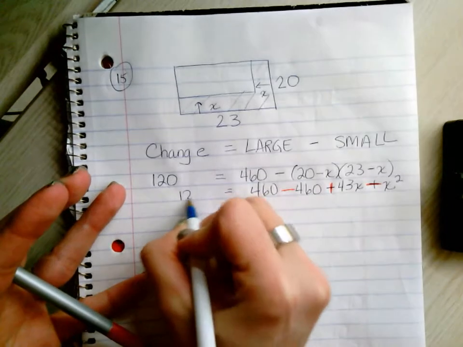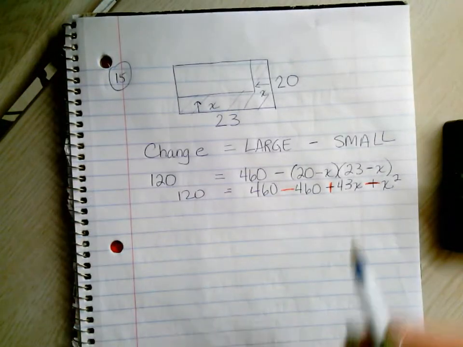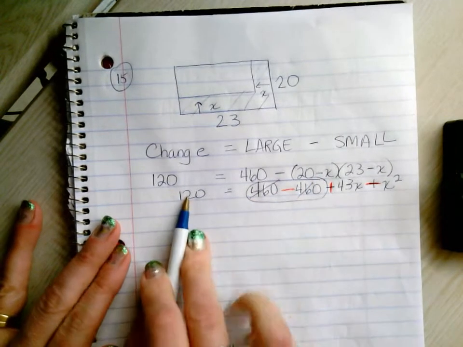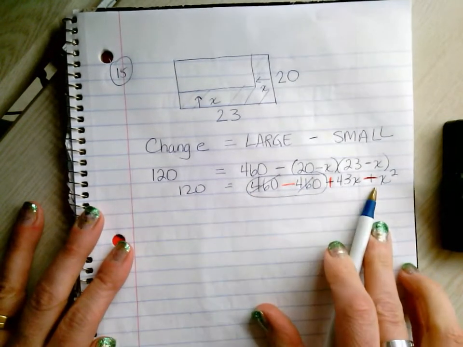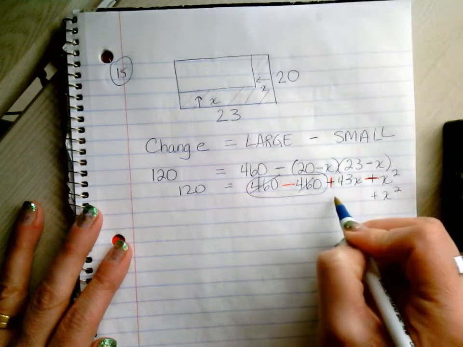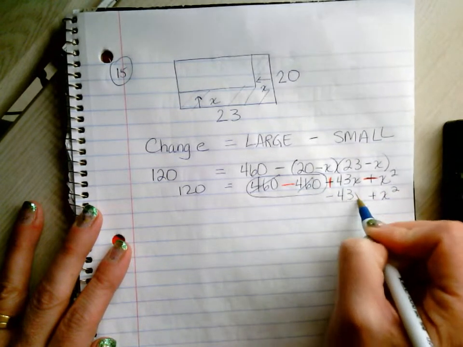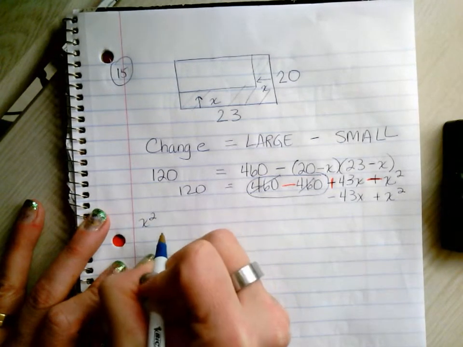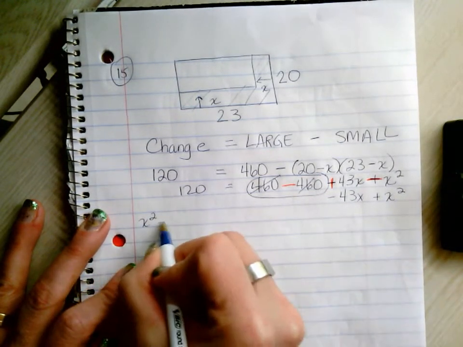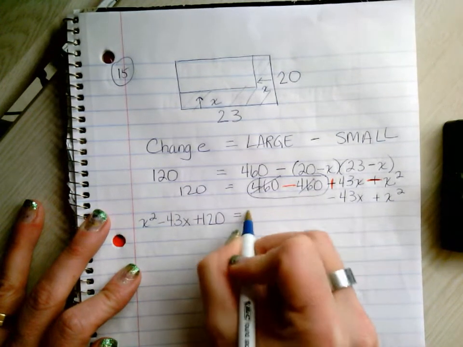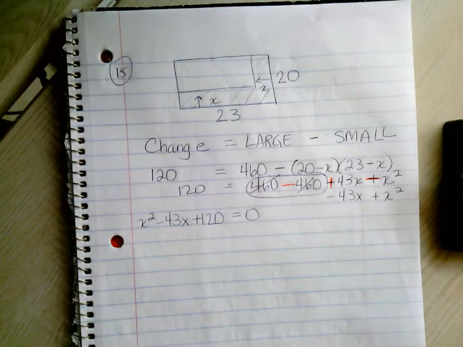460 equals 120. Okay, the 460s cancel. That's nice. Got this 120 laying over here. Let's move our x squared by adding it, and our 43x by subtracting it, all over there. X squared minus 43x plus 120 is equal to 0. Factors of 120 whose sum is 43.